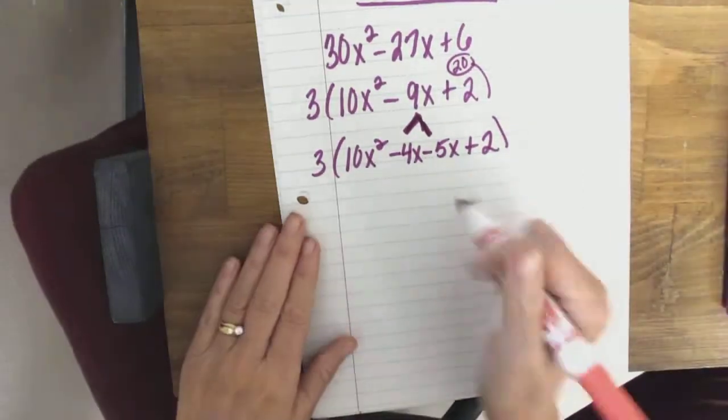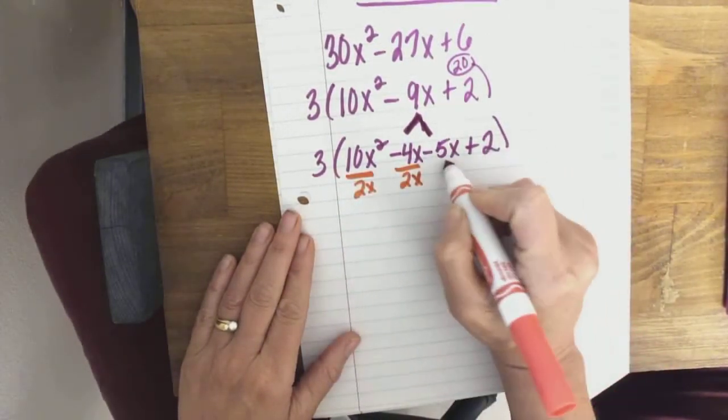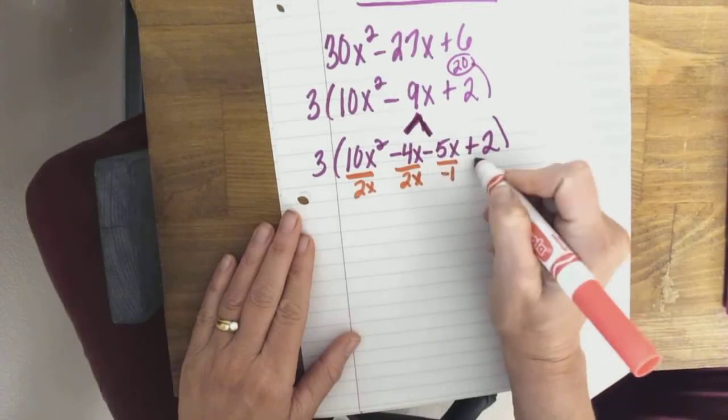Then you look at the first two and you think, what can I take out of those? Or what can I divide evenly into both? Well, I can divide a 2x into both.